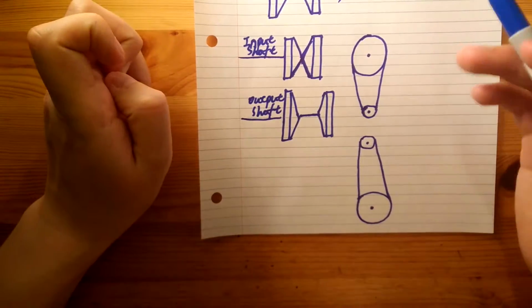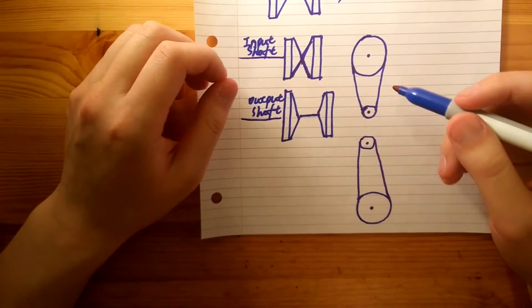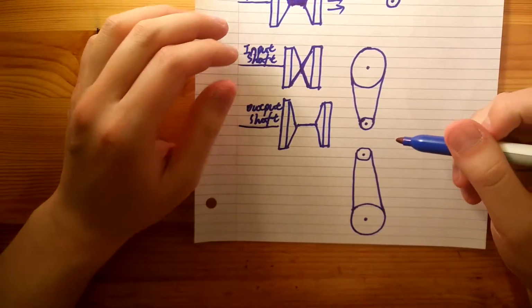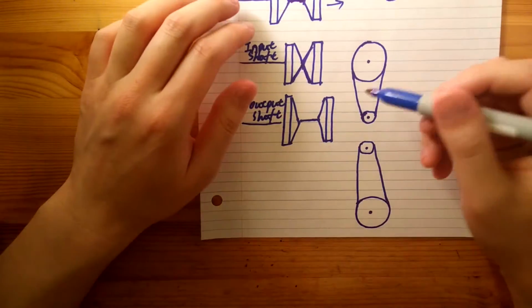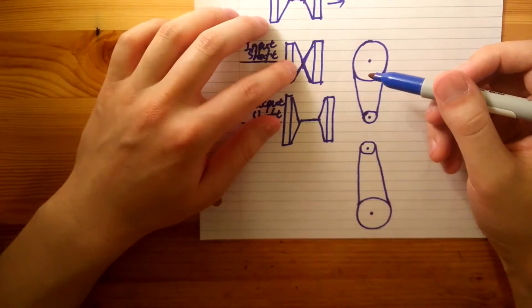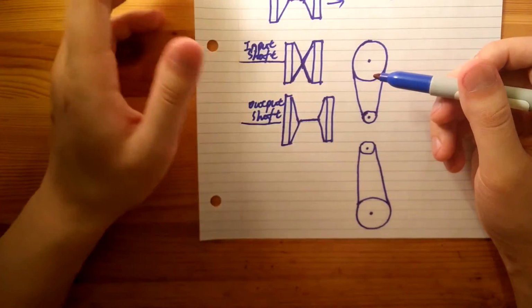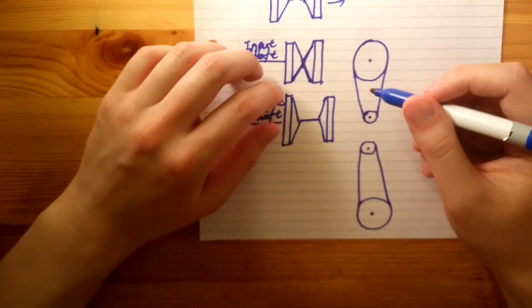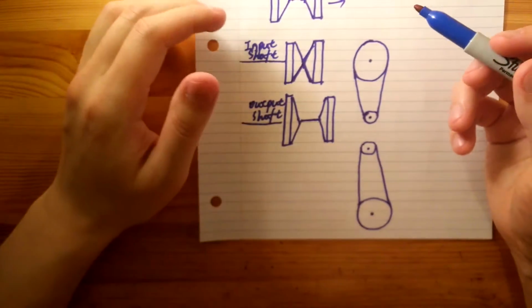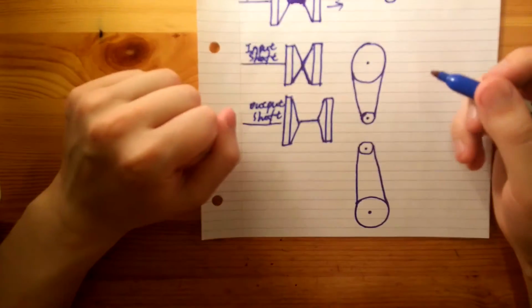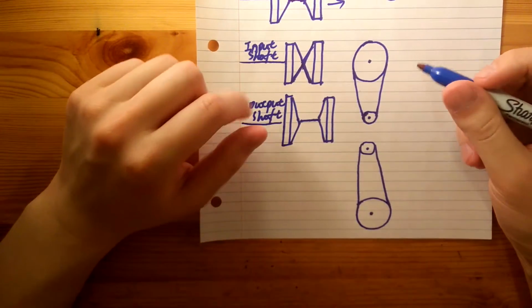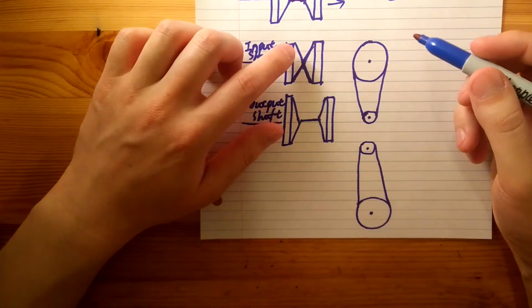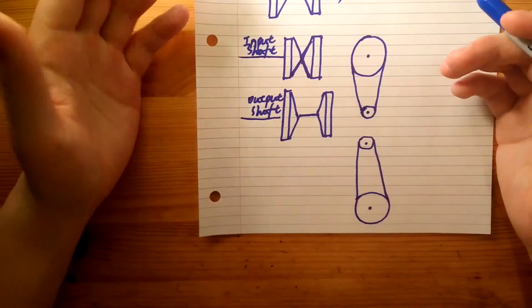And now the problem with this design is that the belt that sits on the pulley gets worn out fairly quickly, because there is no gear meshing against each other, and we can't put a lot of torque on the belt, otherwise it would slip.